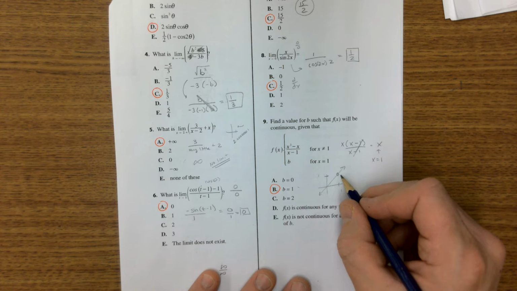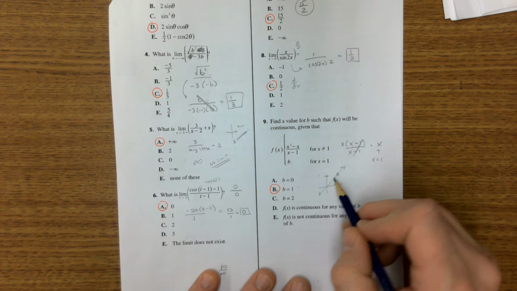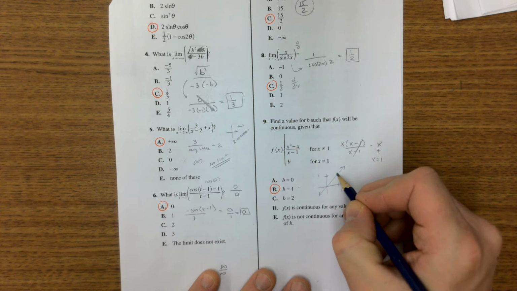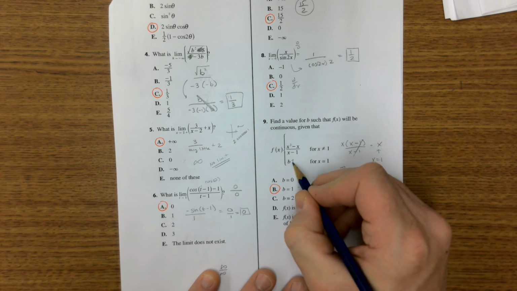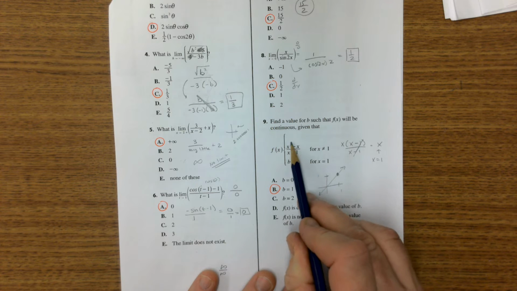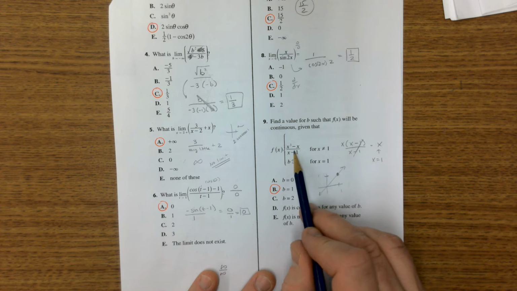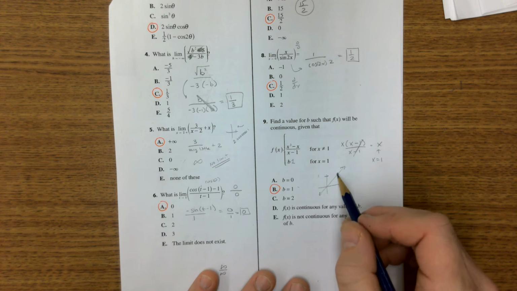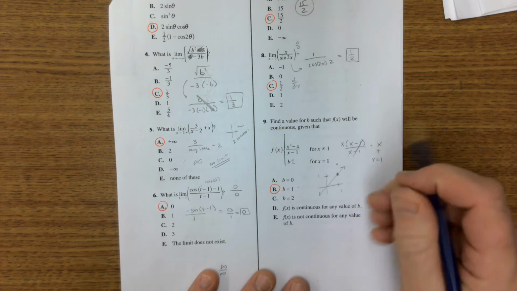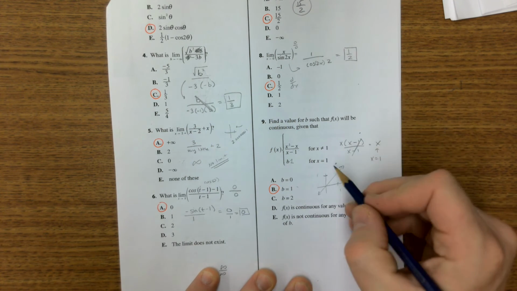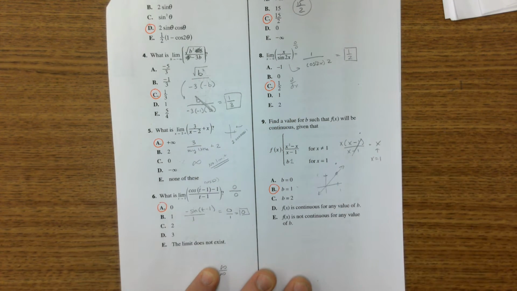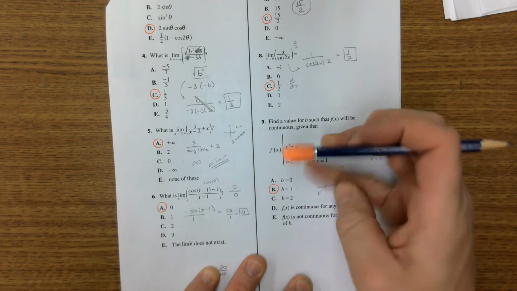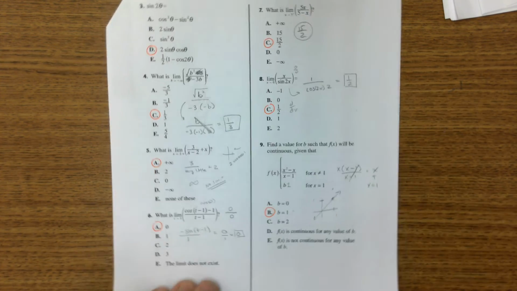So at (1, 1) there's a hole. What number do I need to fill that hole? Well, the number I need is a 1. So I need this to say 1. This is the function, but if you plug in a 1, it can't be 1. But if you plug in a 1, it is continuous. Now if you would have plugged in a 2, the point would have been up here, then your graph looks like this, and it's not good. So you have to plug in a 1 so it's continuous.